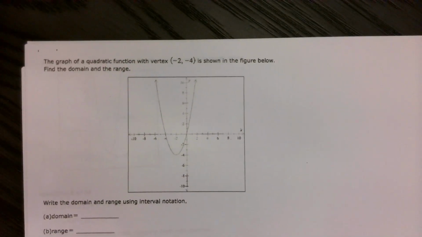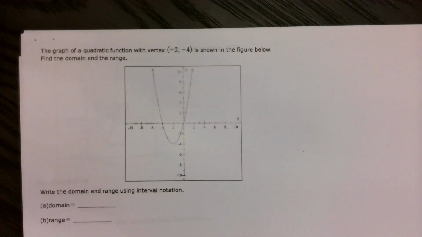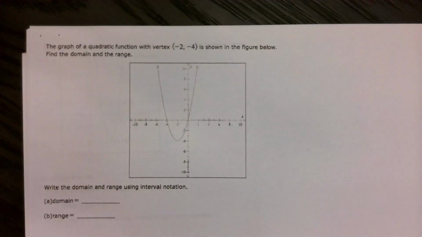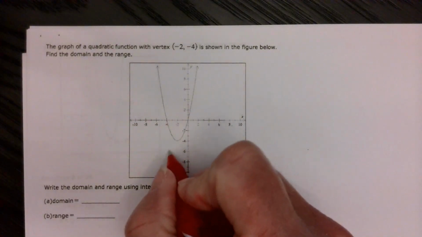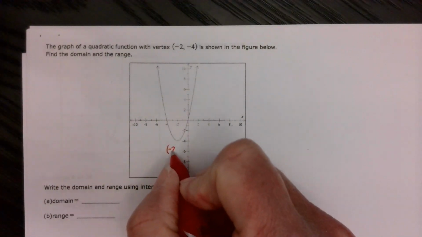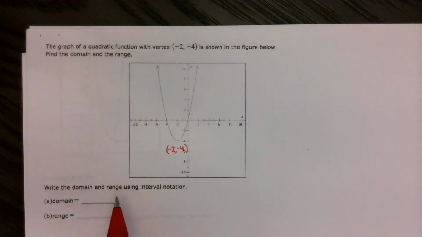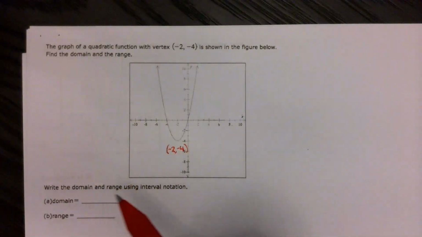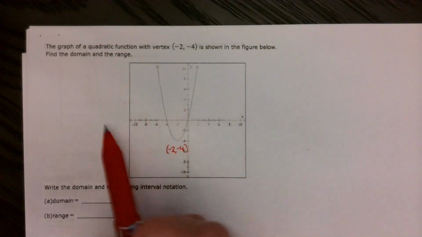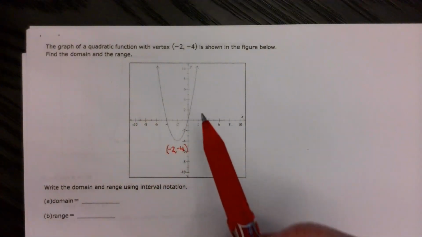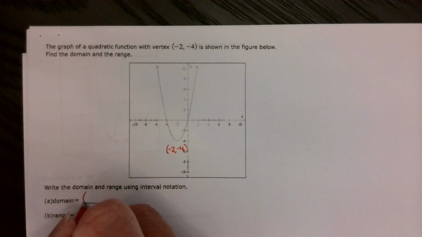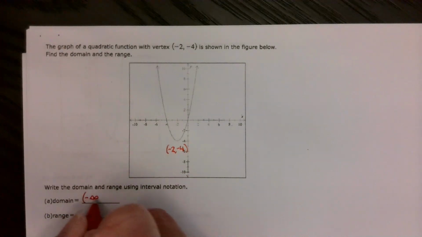The graph of the function with the vertex -2, -4 is shown below. So this point right here is -2, -4. It says write the domain and range using interval notation. Well, domain is all our x values. This is a quadratic. The domain of all quadratics is -infinity to infinity.